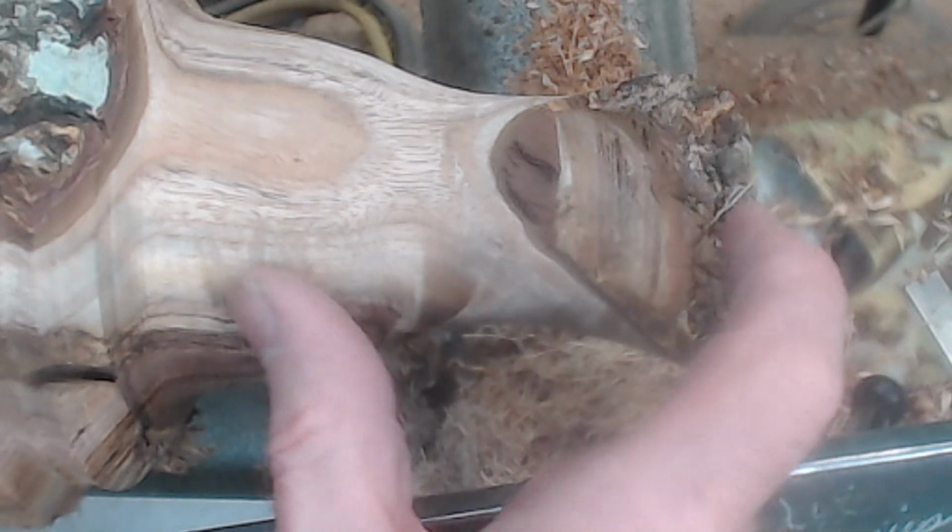Now I've cleaned up the neck and up where the natural edge is, and got it to the point where I'm going to hollow out this first section before I get down here and finish any of the bottom. I want this for support.